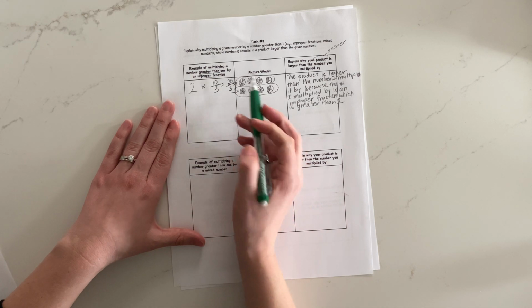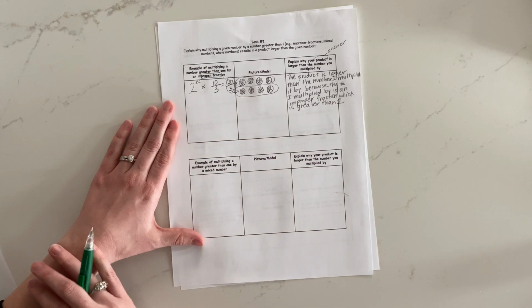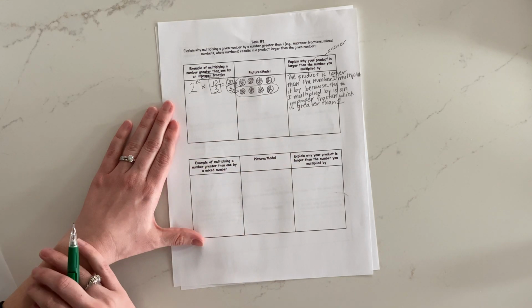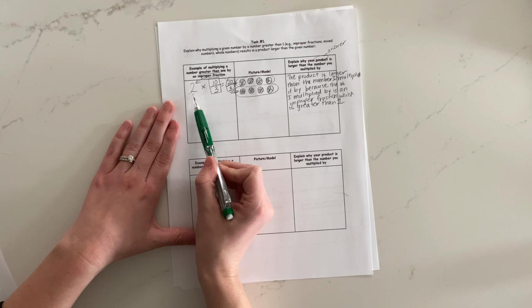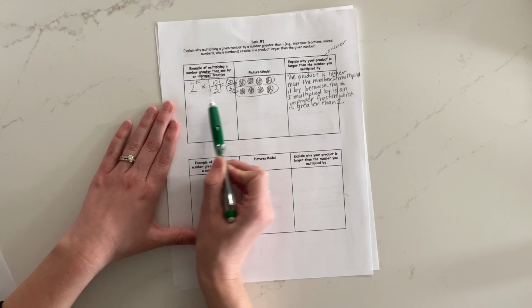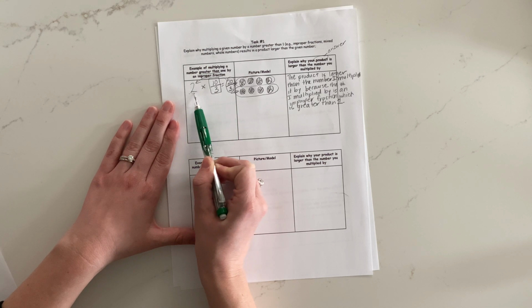And so that product, this answer, is larger than the number I multiplied it by, 2, because this number, 10/3, is an improper fraction, which is bigger than 1. And when you multiply by a number that is bigger than 1, the result is going to be bigger than the number you multiplied it by. Okay, so let's say I did multiply this by 1, the answer would be 2. It would be the same as the number I multiplied it by. But because we're multiplying it by a number that's bigger than 1, then our product or our answer is going to be bigger than that number we multiplied it by.